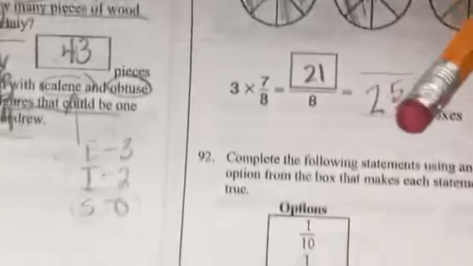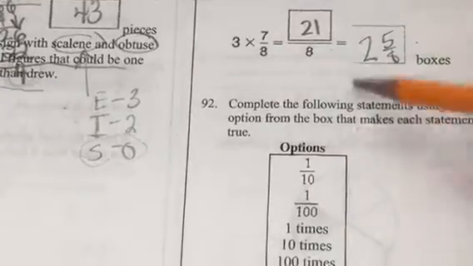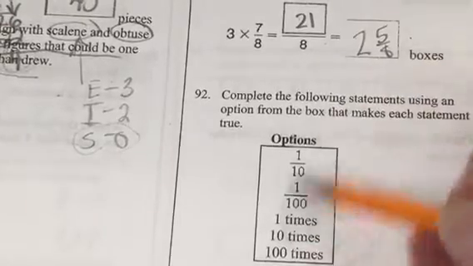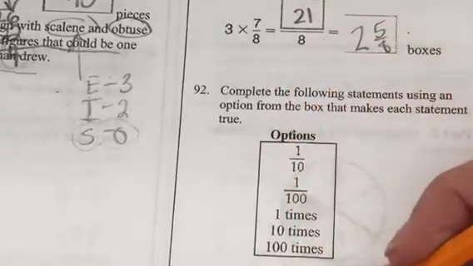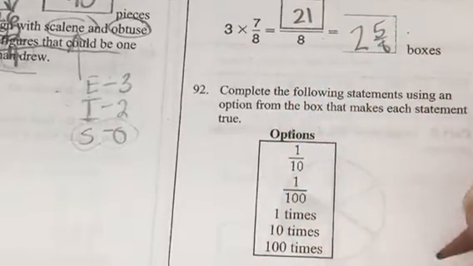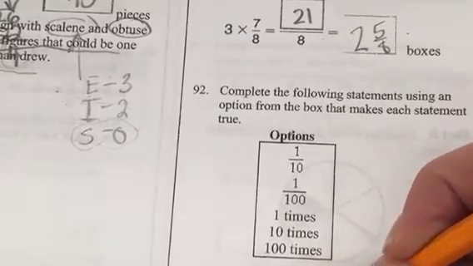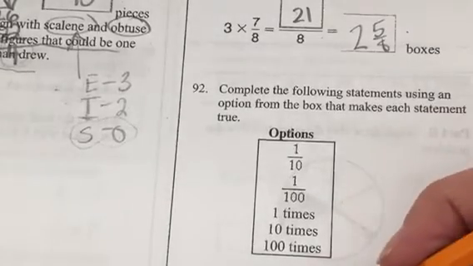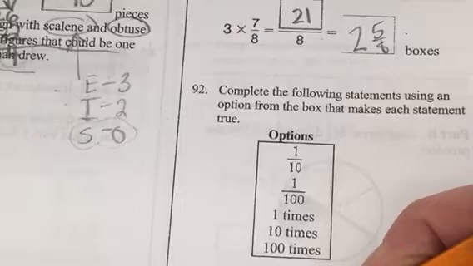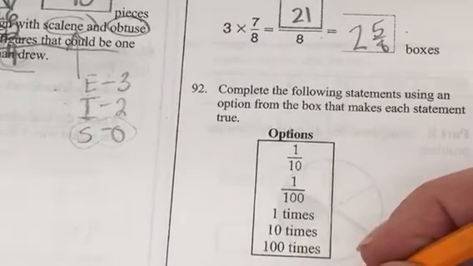92 says complete the following statement using an option from the box that makes each statement true. If you'll notice, these are powers of 10, basically. So these are the ones where you're just using place value. The value of 6 in 26 and 495 thousandths is blank times the value of the 6 in this one. So in what place value is this one? So this is in my tens place, and I moved from the tens place over to my ones place.